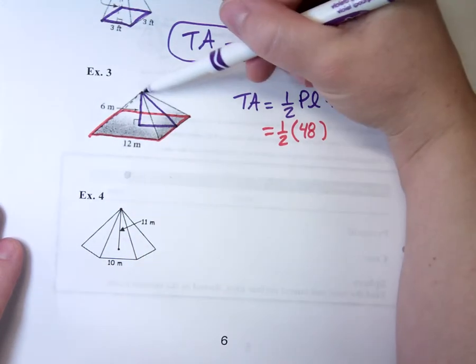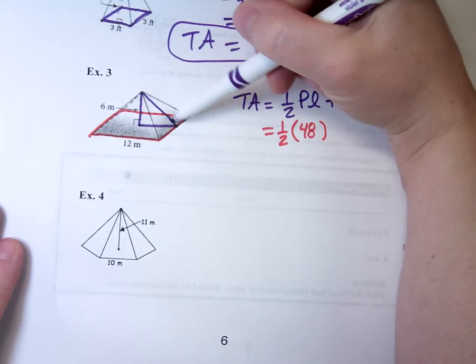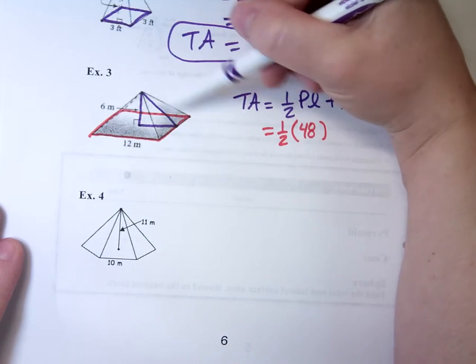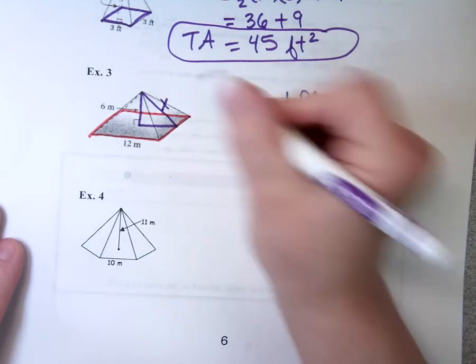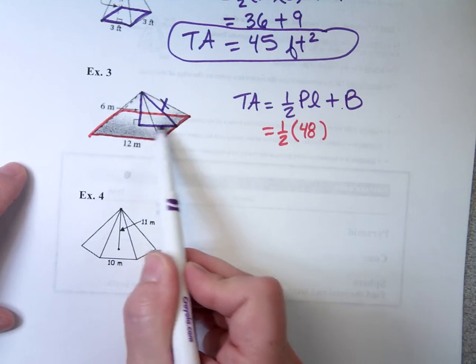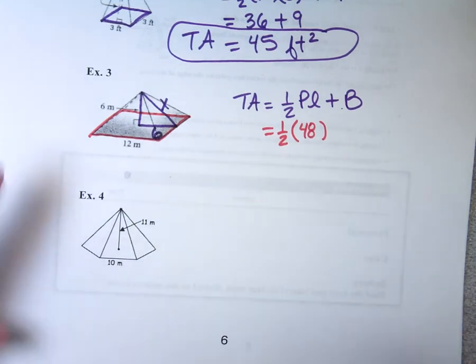This guy right over here is going to be the slant height. It's the height of one of the lateral faces. So this is what I'm looking for, that slant height. I'm just going to go ahead and label it an X. Now, anybody think they know what this might be? This is a 6. It works this way with the square pyramid. I wish I had one that I could work with a little bit better. It's not going to be that way when we come down to this guy.